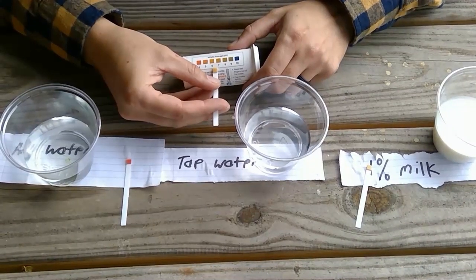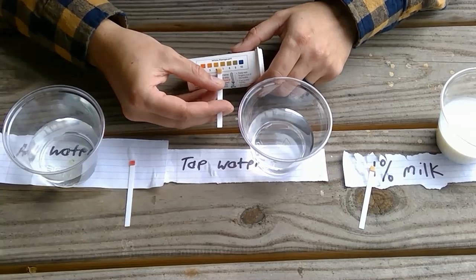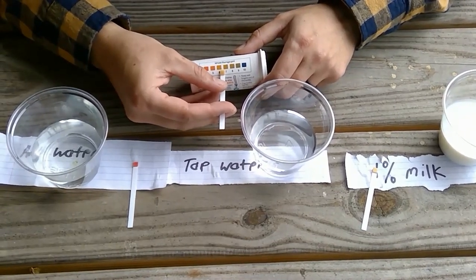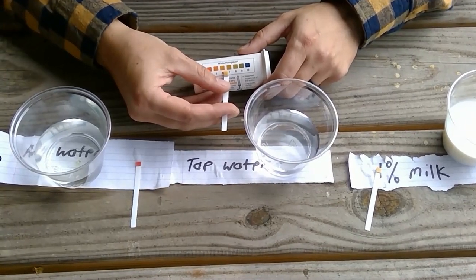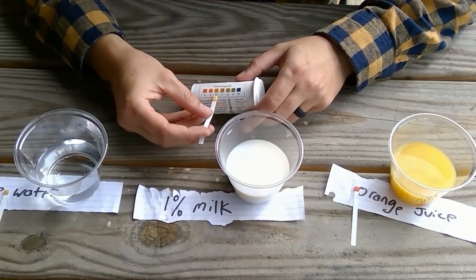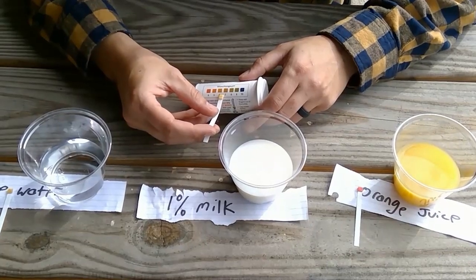The results of our pH test for the tap water, as you can see, are somewhere between 6 and 7, meaning that it is very close to neutral and would be much healthier to drink than the AMD water was. The results for our 1% milk put it somewhere around the 6 range, it looks like, between 6 and 7, I'd say.